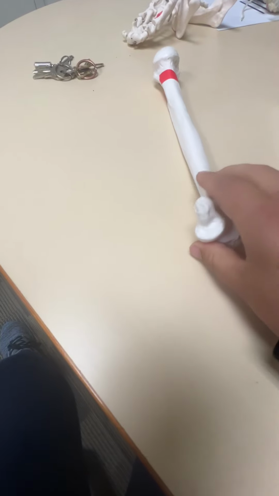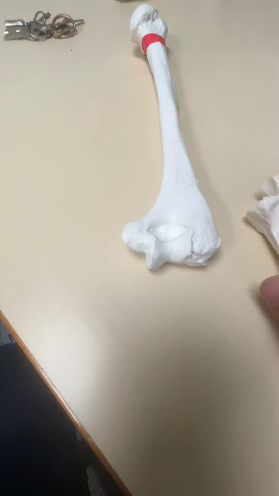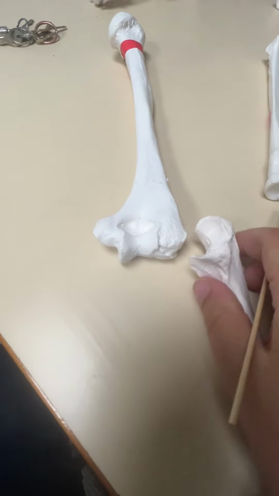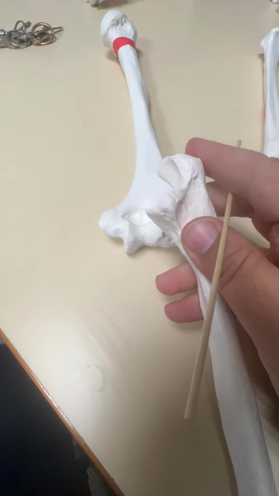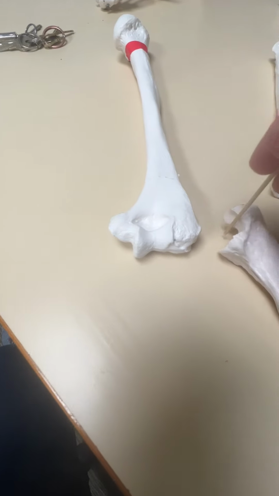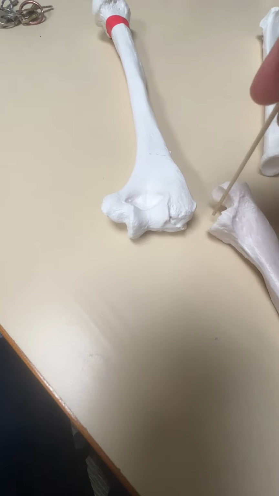So if you think about this, if this was my olecranon fossa, the area that fits into it, which is the head right here, these two fit into each other. So that would be my olecranon process. This notch right here runs right over the trochlea. So this notch is called the trochlear notch.